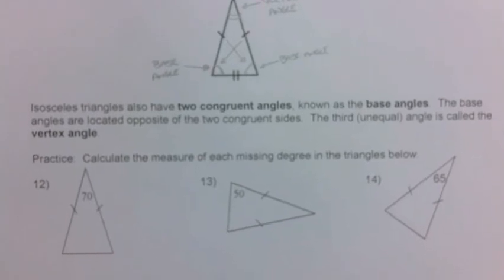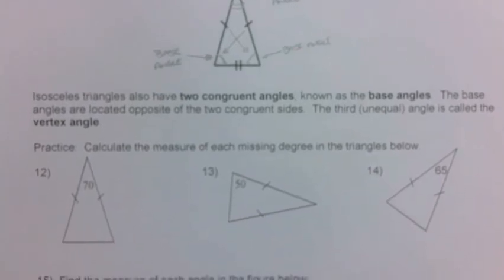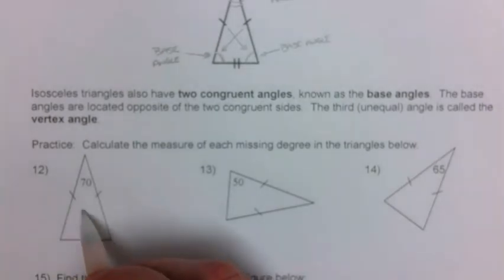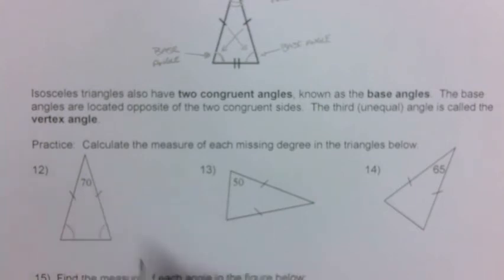So if I take a look at my examples underneath, 12, 13, and 14, let's see if we can figure out the measures of the other two angles in the triangles. Okay, if I look at example number 12, across from the two congruent sides are the two congruent base angles. So these two missing angles are the base angles, which means that this is the vertex angle, 70 degrees.